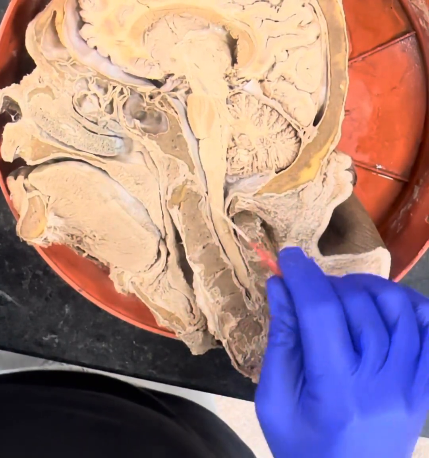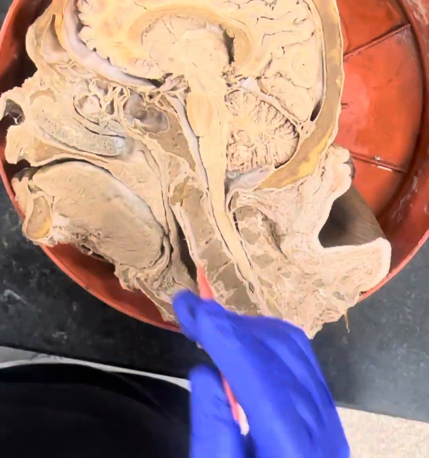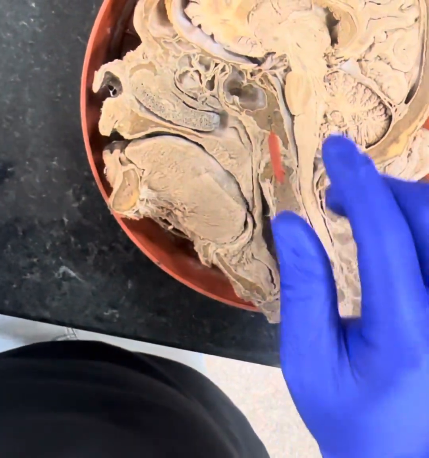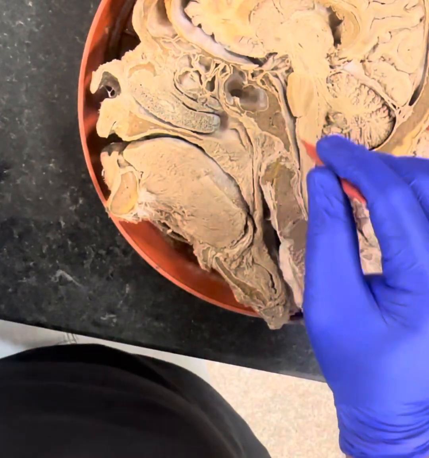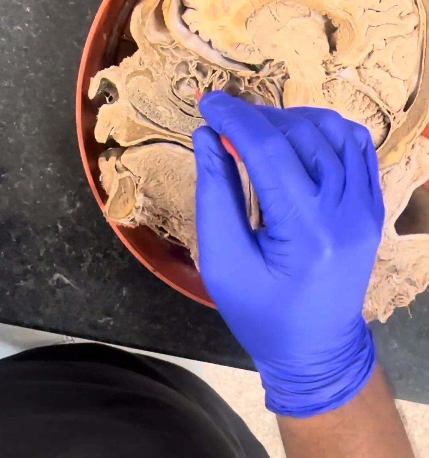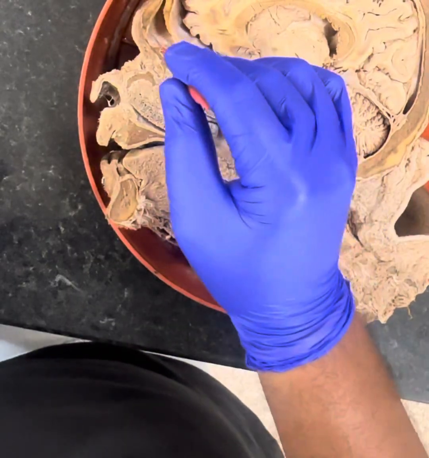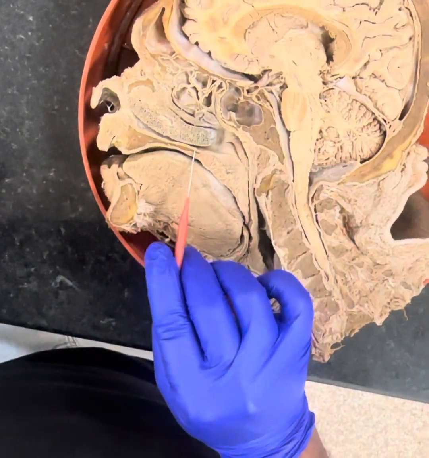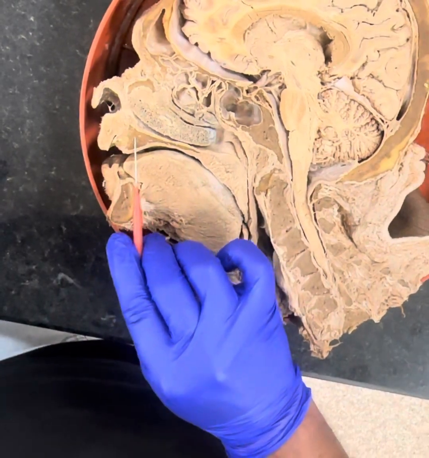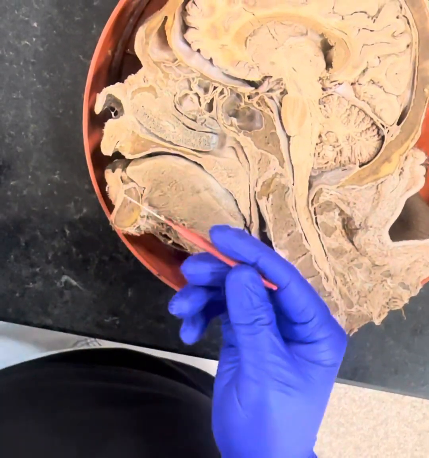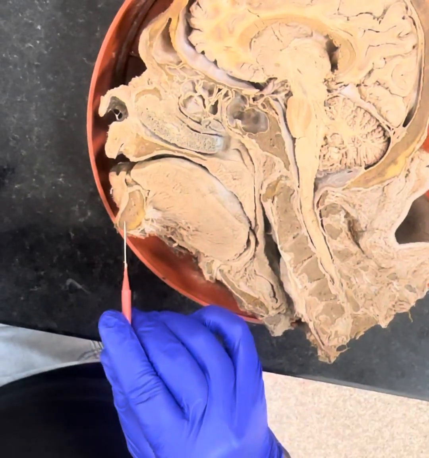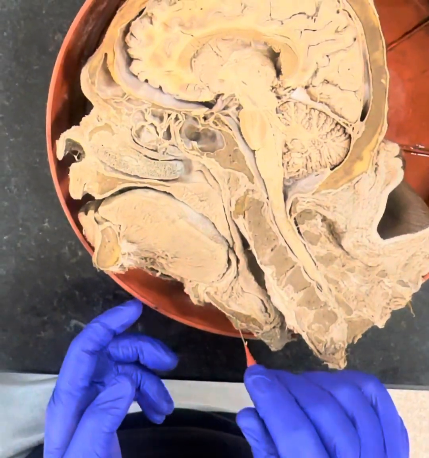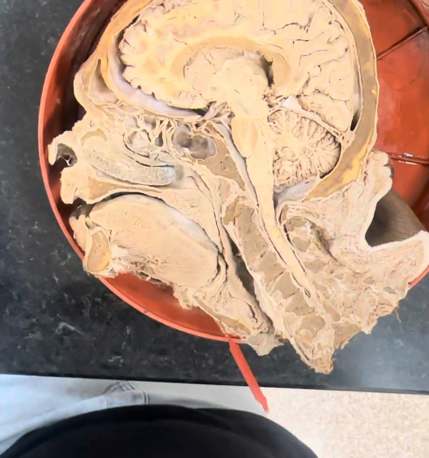Now when we go anteriorly, the bones that we can see are firstly the sphenoid bone. This entire structure is the sphenoid bone. After that, here is the ethmoid bone. Here is the frontal bone. What we can see here is the maxilla or maxillary bone or the hard palate. After that, this is the mandible. When we go below the mandible, what we can see here is the hyoid bone.